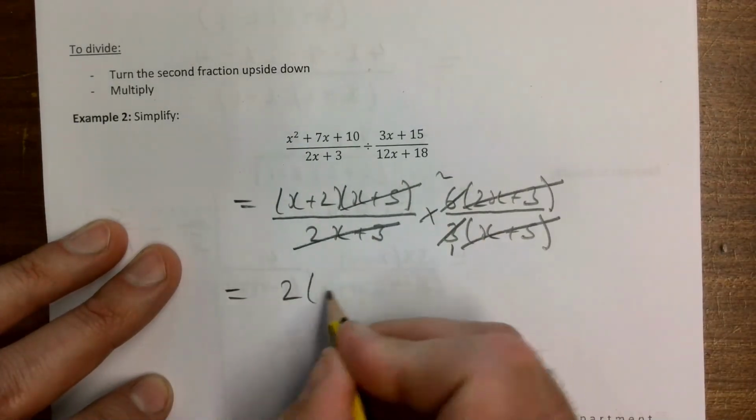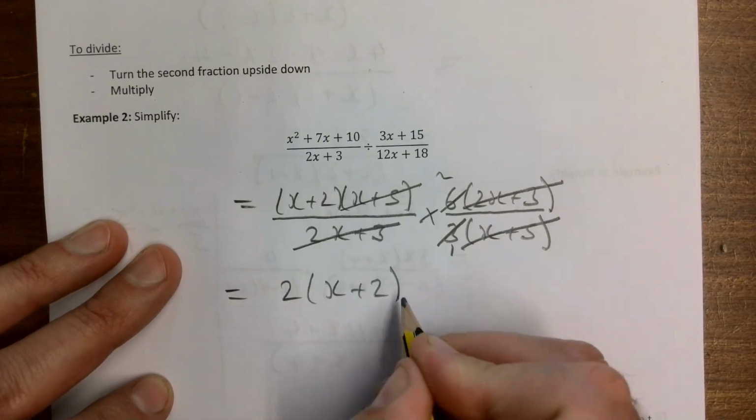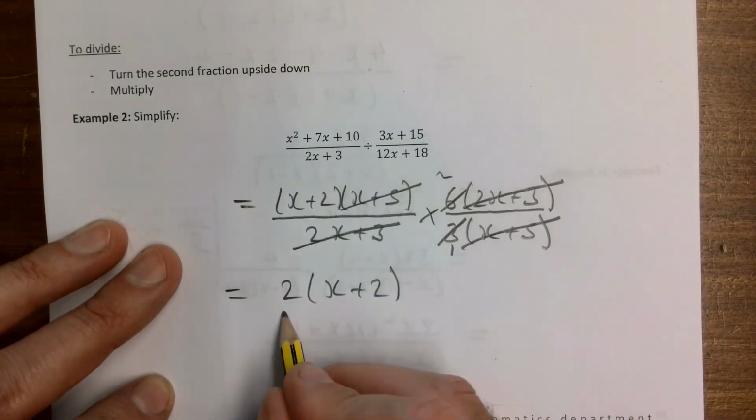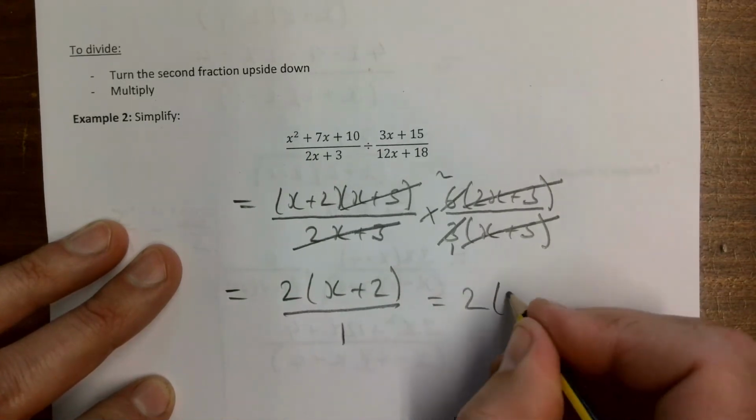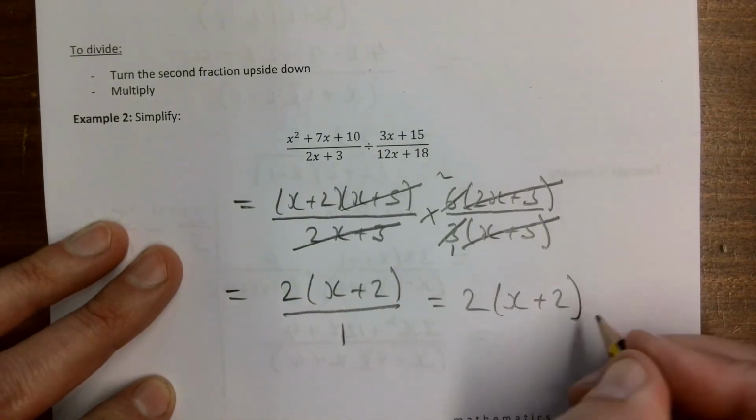So we have 2 upon x plus 2. That's cancelled, that cancelled. We're just left with a 1. So our final answer there is 2 upon x plus 2.